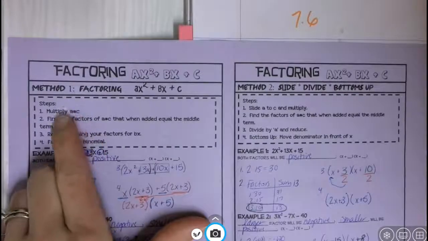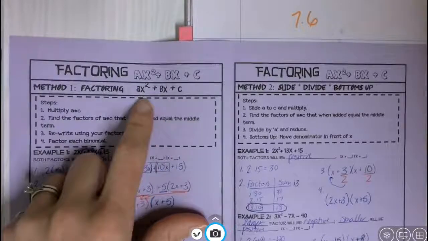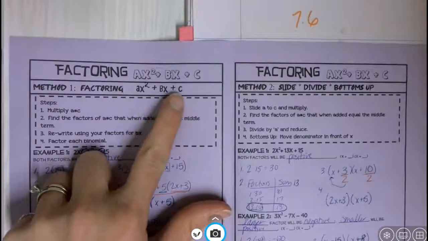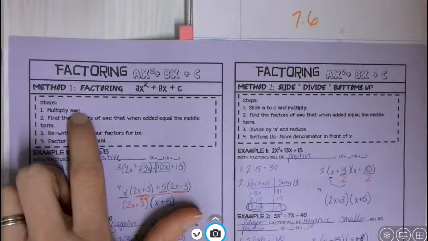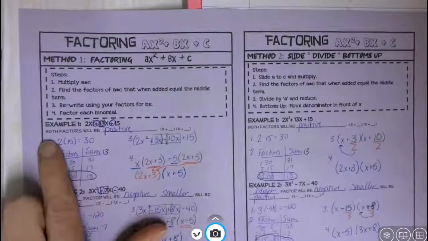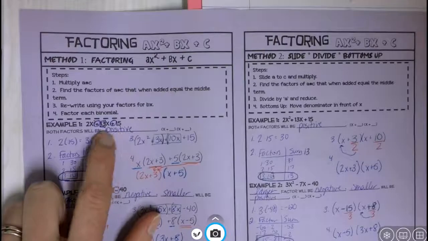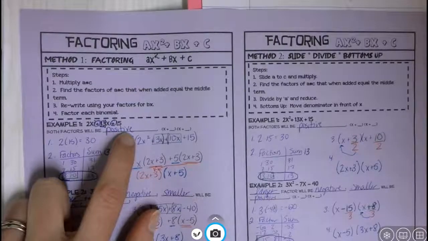So the first thing we do is we multiply a times c. And we always want to have our polynomial written in standard form, which remember is our largest exponent first all the way down to our constant. So we multiply that a times c. Here we go. In this example, I have 2x squared plus 13x plus 15. I figure since both of these are positive, both of my factors are going to be positive.